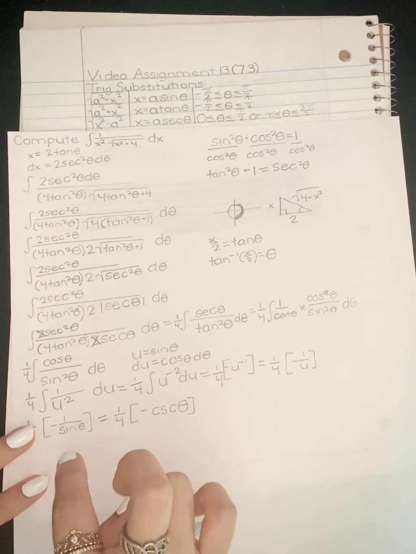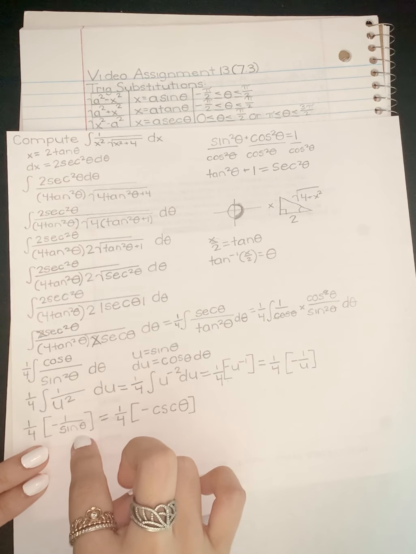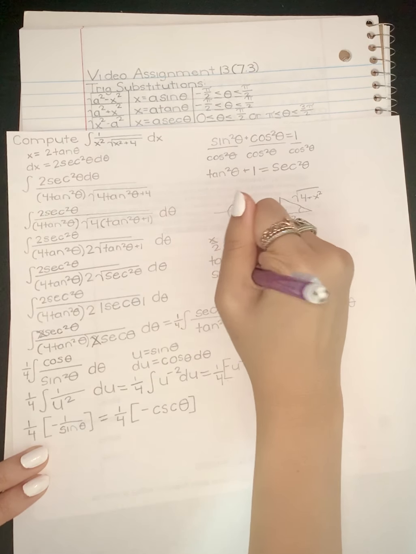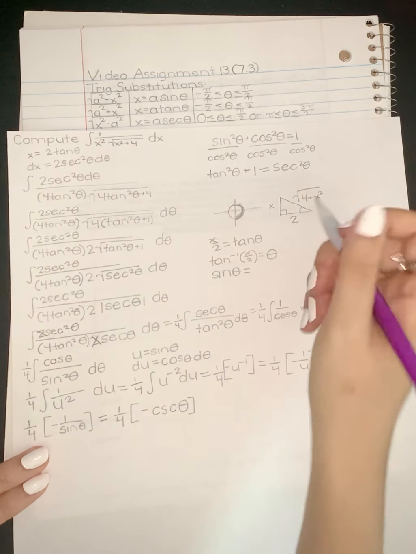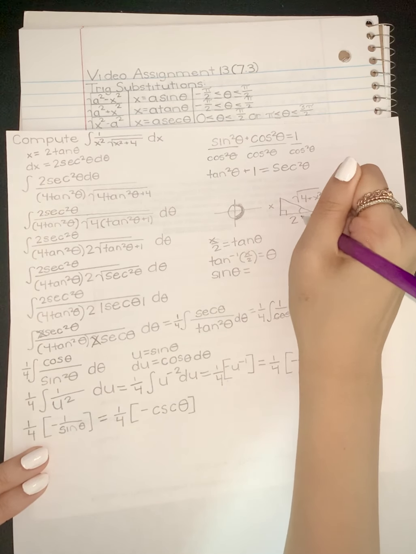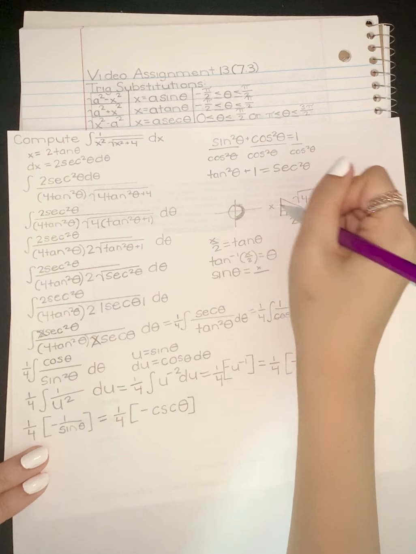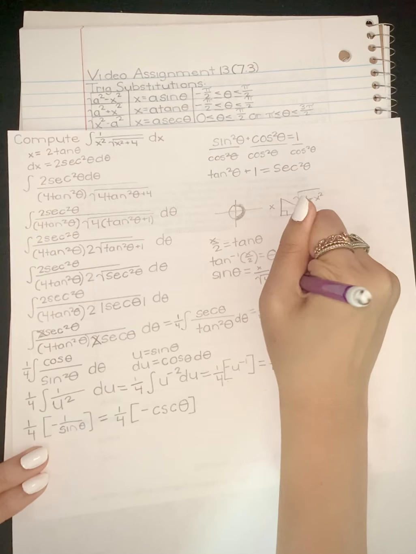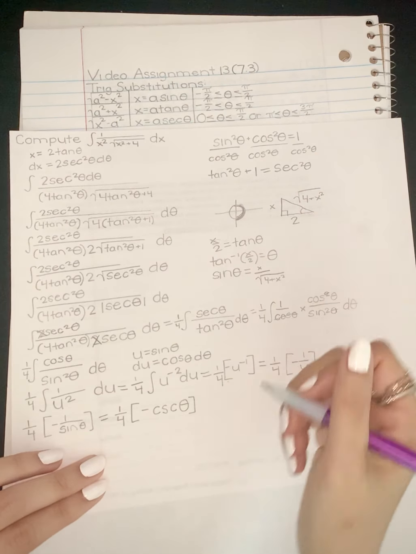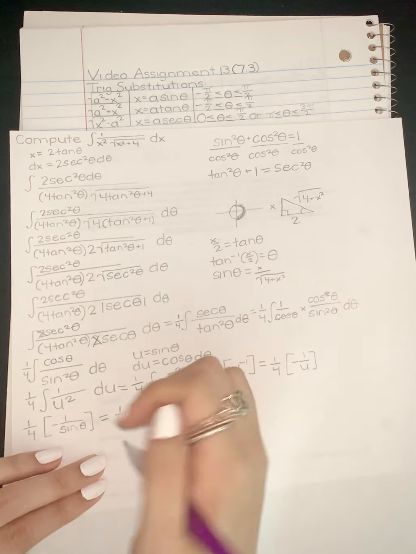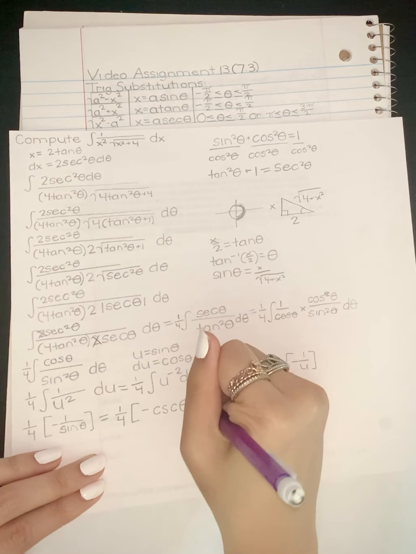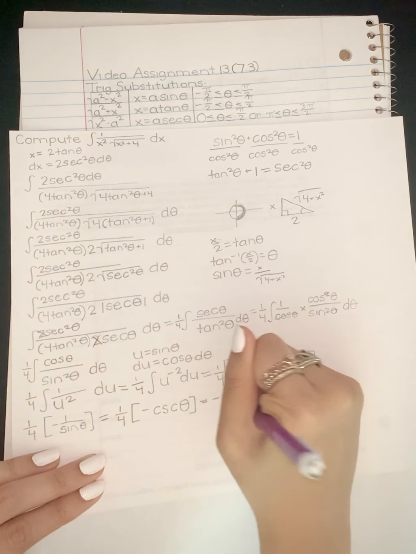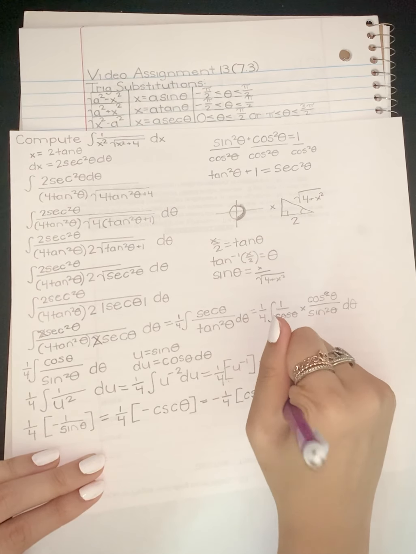And we're looking for the sine theta. Sine theta is equal to opposite x all over hypotenuse, the square root of 4 plus x squared. Since we're looking for the reciprocal, because we're getting negative 1 over sine theta, I'm just going to pull out the negative to the 1/4, so we get negative 1/4 times cosecant theta.